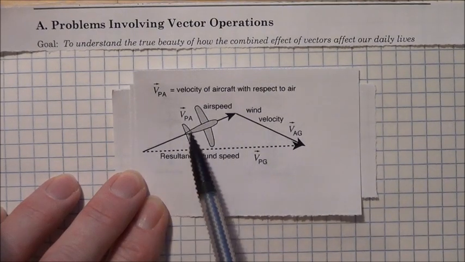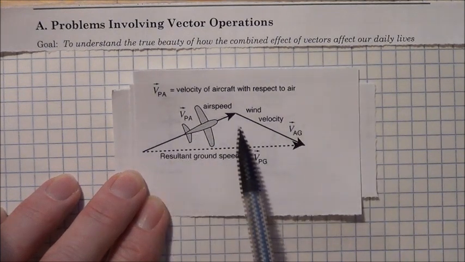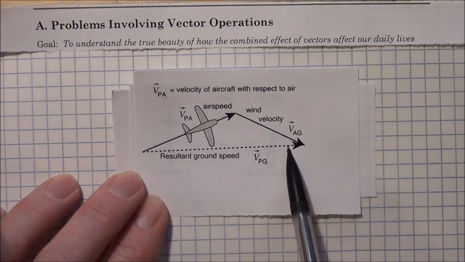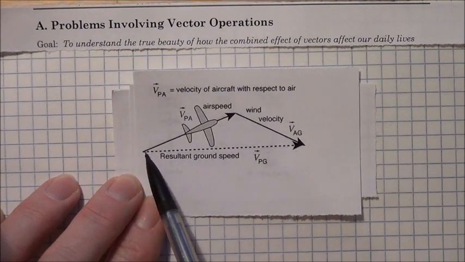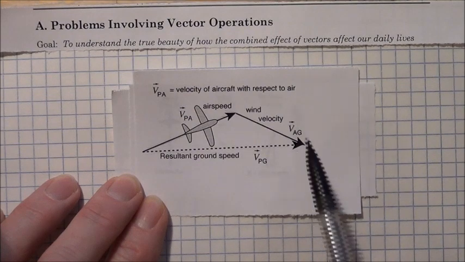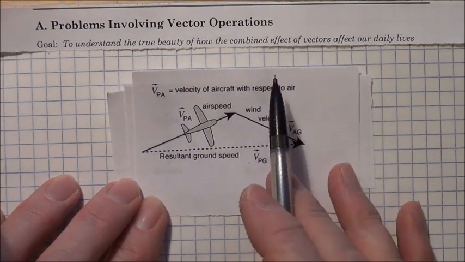So as the plane is trying to go in this direction, the wind is pushing it in this direction, and therefore it ends up in this direction. Over here, the resultant ground speed of the plane with respect to the ground. And it's not that the plane is going in that direction and then the wind pushes it suddenly all in that direction. This is just a simplification of the situation.